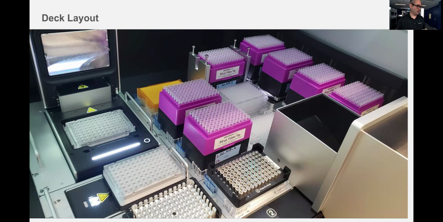I have only one position, the temp module, that will keep things at 4 degrees, and I have about 10 different reagents that have to be kept at 4 degrees. So I have to put them deliberately on the temp module in certain rows. I can only access one column at a time, hence the single column tip pickup. Not seen here, I also have reagents at room temperature. I have the beads and the wash buffers. Those are sitting in a deep well, and those deep wells are sitting right now in one of the stackers.